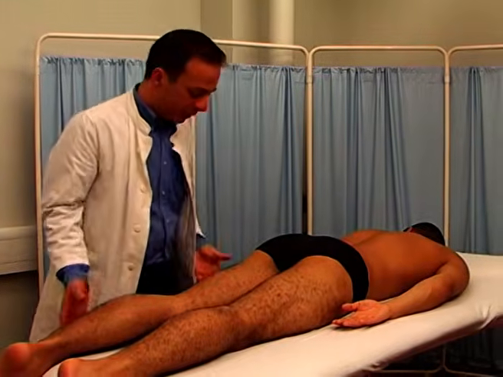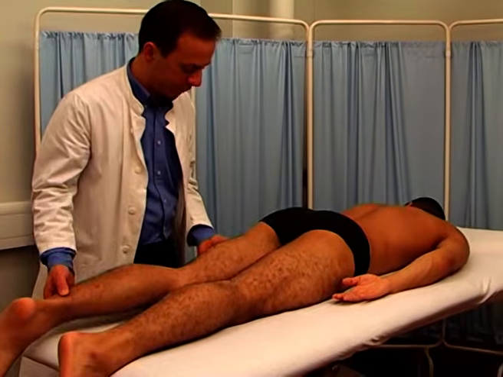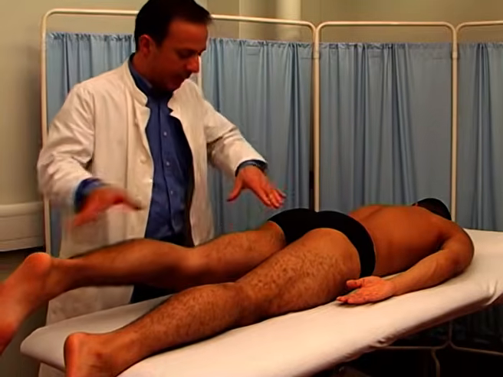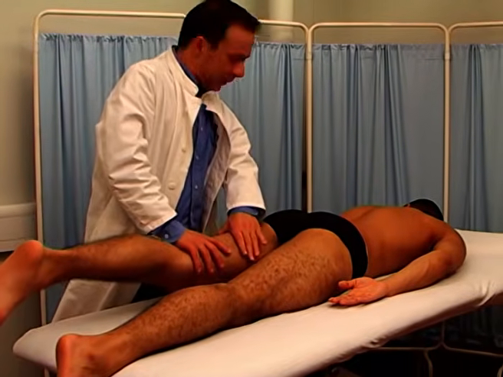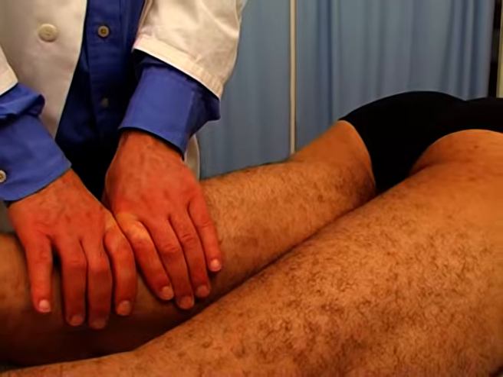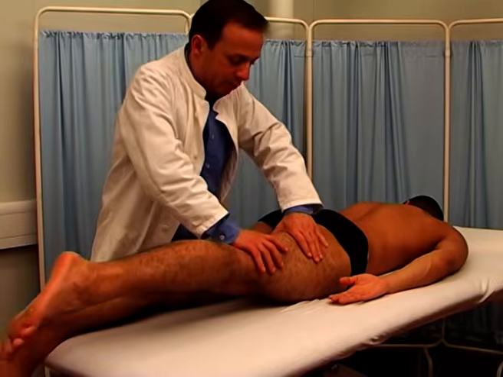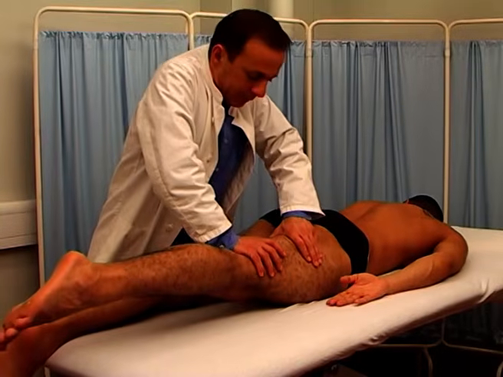Mr. Thomas, what I'd like you to do is raise the whole of your leg straight up, like so, just the whole thing, that's it. And resist me from pushing it down. That's fine, and now this one. Push it up and resist me.